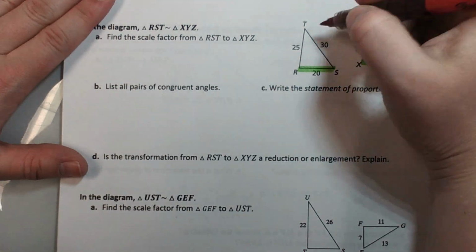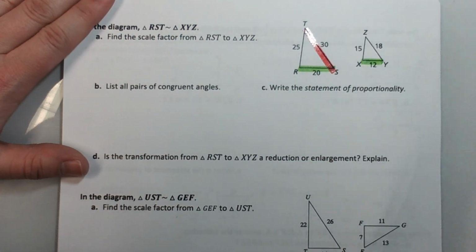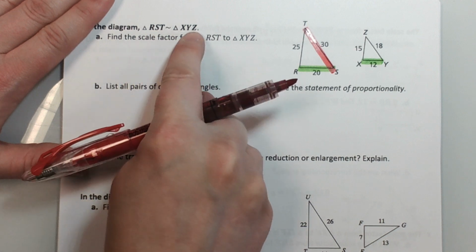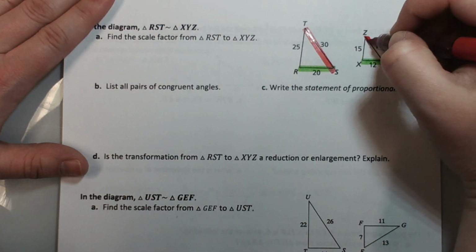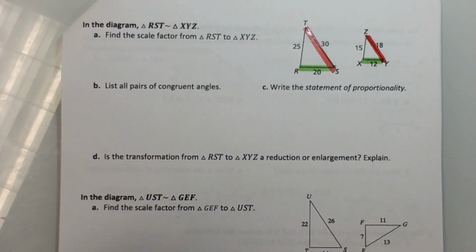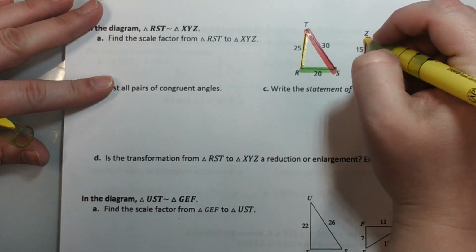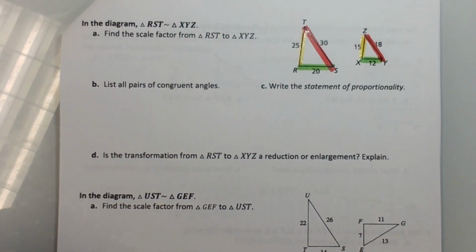ST I'm going to do next. ST goes with YZ. And last but not least, RT then has to go with XZ. So, make sure you know which sides correspond. That's going to be the most important thing.